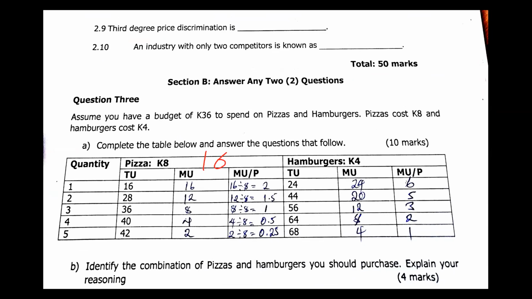So we need the marginal utility over price, right? The marginal utility is still the same, so just change the price and divide. 16 divided by 16 gives us 1, right? Yes, sir. We are dividing marginal utility by price.